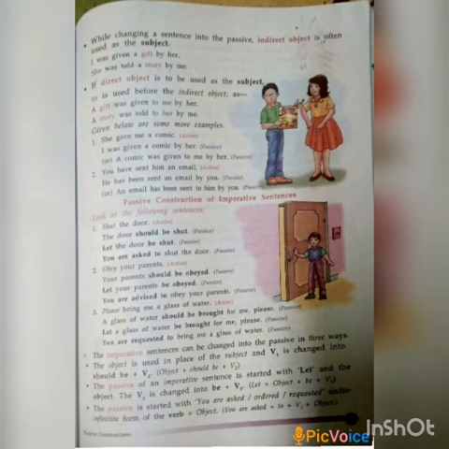And the second one: "You have sent him an email." It is in active voice. Here it will be changed to: He has been sent an email by you, or an email has been sent to him by you. So can you understand the two forms of passive voice? There are two examples. If you read again, you can understand.